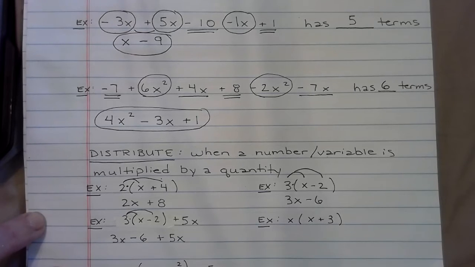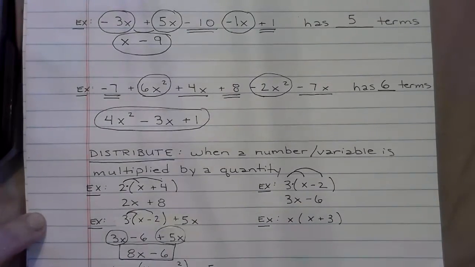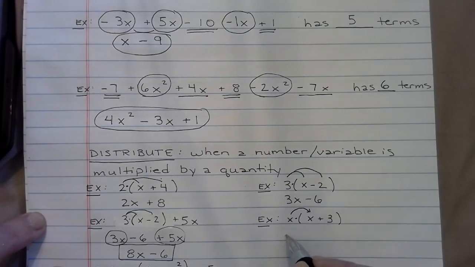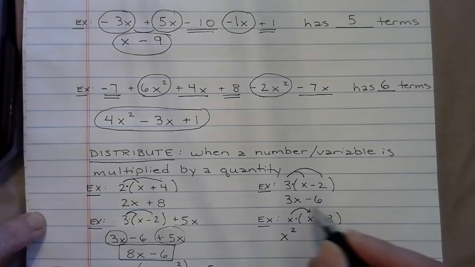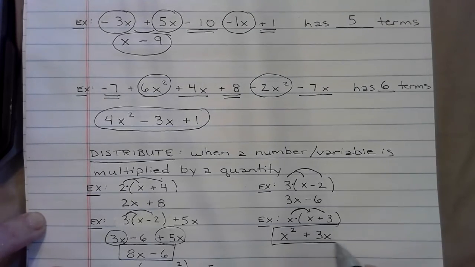Now that we've multiplied, we've distributed, now we can combine the like terms. 3x positive, 5x is positive, that gives us 8x's. And then this negative 6 doesn't have anything like it. And when you have no more like terms, you're done. Okay, I'm going to look at the next one over here. This time we have a variable out front. It's x times x, which is x squared. X times 3 is 3x, and it would be positive. These are not like terms, so I'm done.